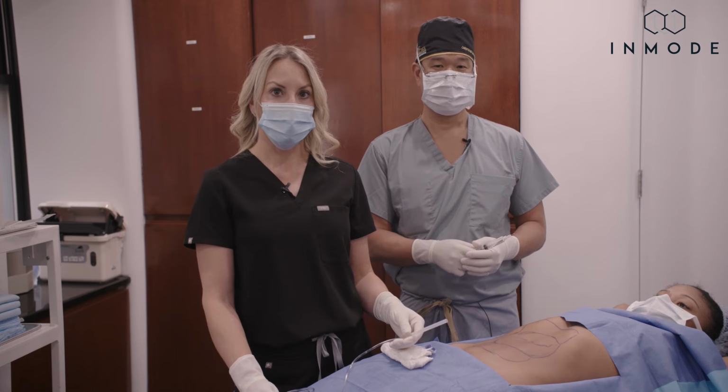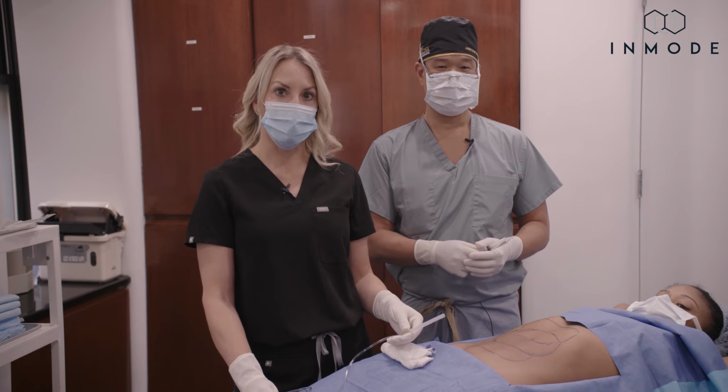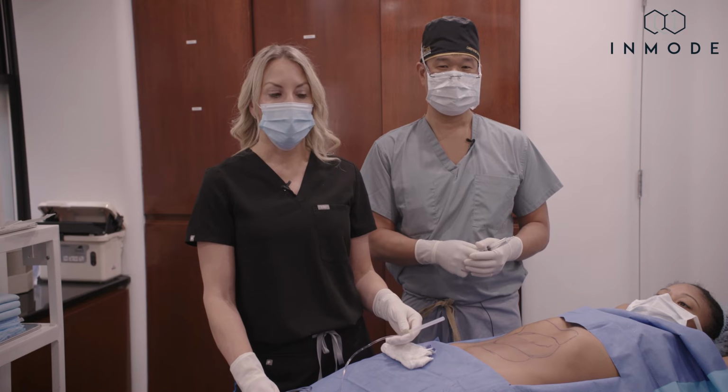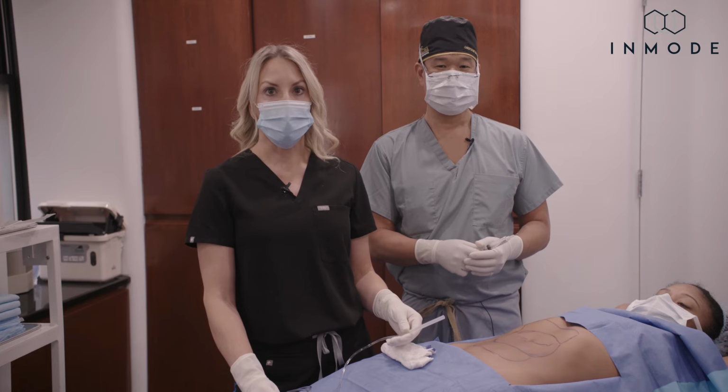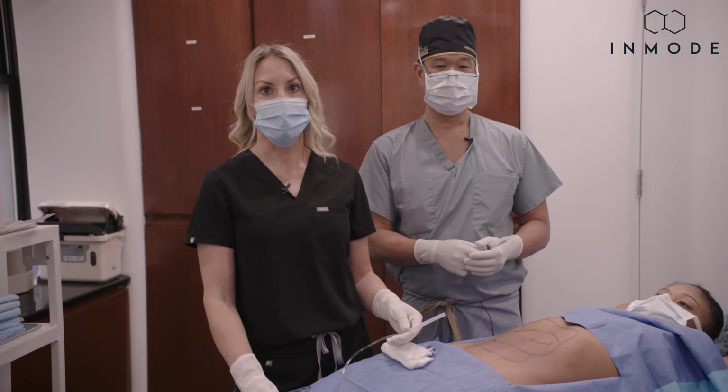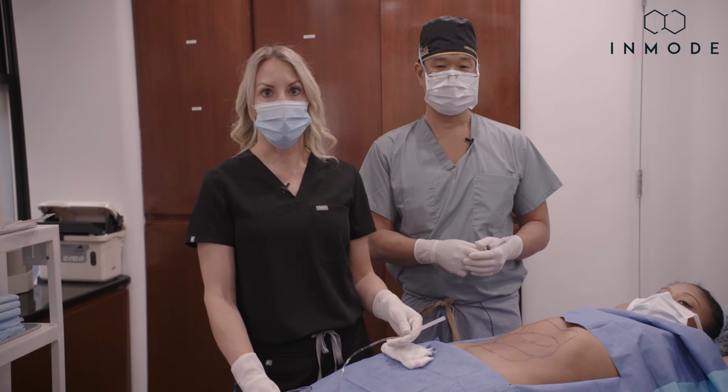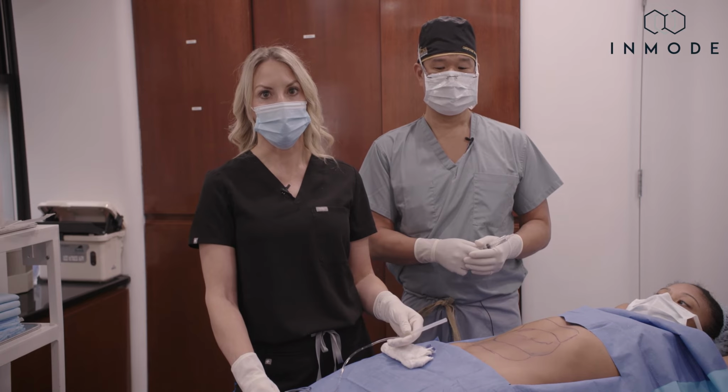Now Dr. Chia is going to demonstrate how to infiltrate the tumescent. We've cleansed the patient with chlorhexidine. However, you can use a variety from chlorhexidine to betadine to alcohol. You just want to make sure that any residue from a topical anesthetic is completely removed and the area is clean and dry.